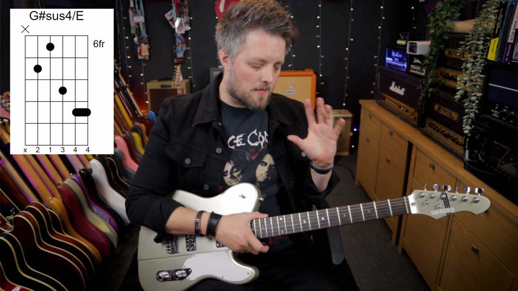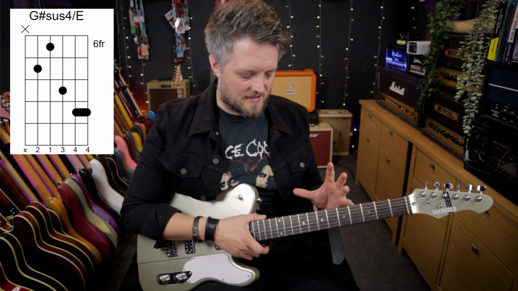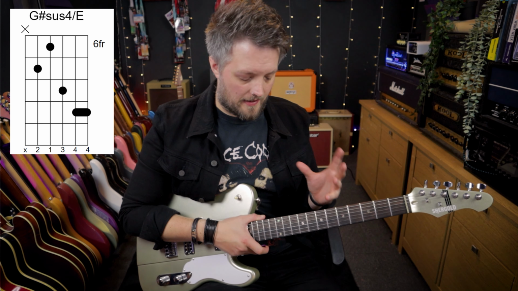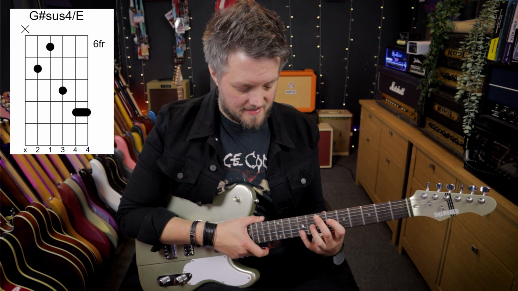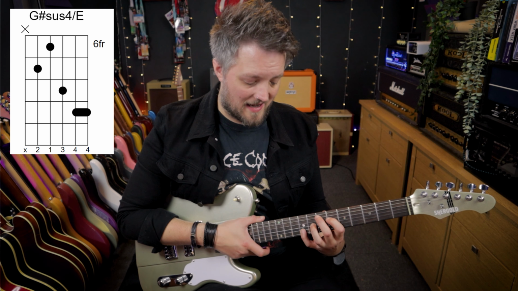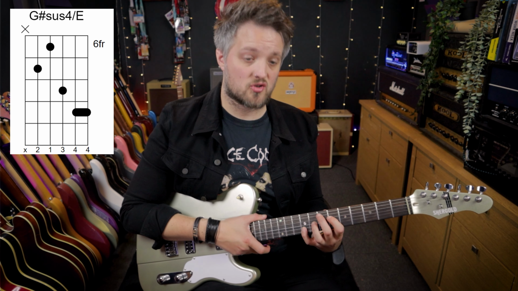So that's quite a tricky one to play because the stretch is quite difficult on that. So like I said, you've got to get that middle finger over the D string with enough clearance. And when you're doing a chord shape like this, your thumb position and your hand position is very, very important in getting the stretch right and in also getting the string clearance.